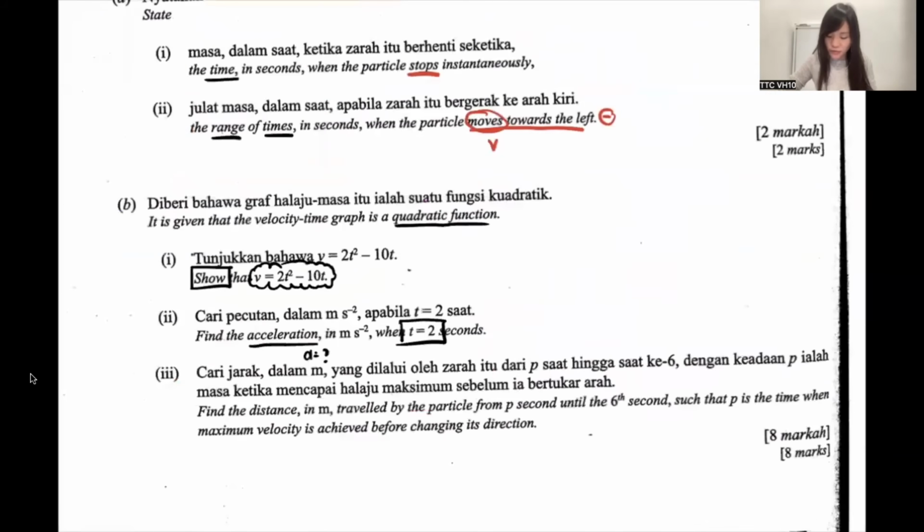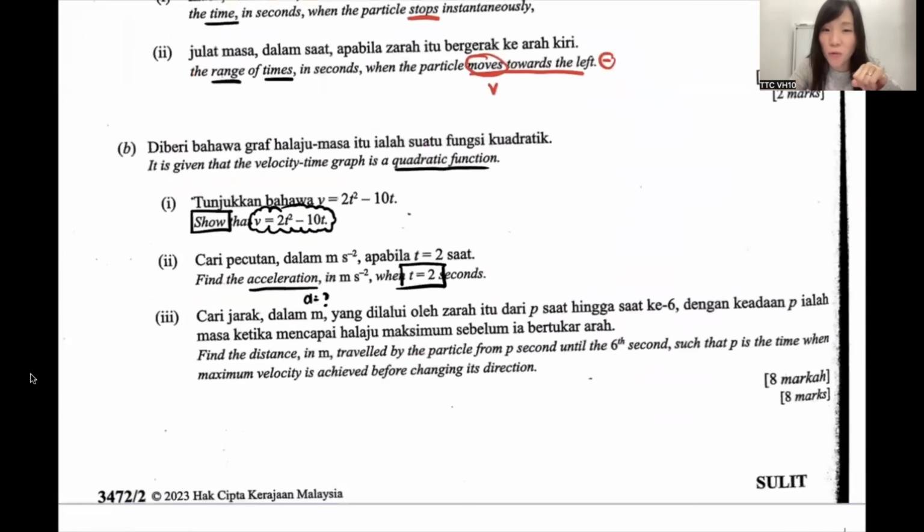The third one. Okay, I move down first. 8 marks for the B, so should have a lot of working. The third one, they say find the distance. Guys, remember, distance is jarak. So actually, none of S, V, A is jarak. S is displacement, V is velocity, A is acceleration. Which one is linked to jarak? Displacement, because displacement means location. Whenever you want to know the distance between them, you must know where is your location. Only then can we find the distance between us, correct, my dear? So whenever you find distance, actually you need to find S, because S is the displacement. So you need to find the S traveled by the particle from 2 seconds until 6 seconds.